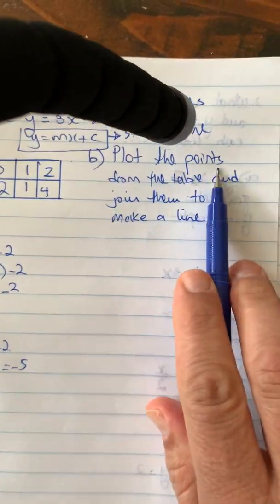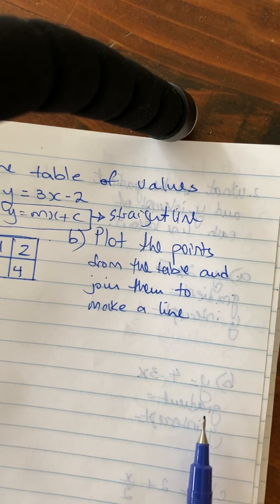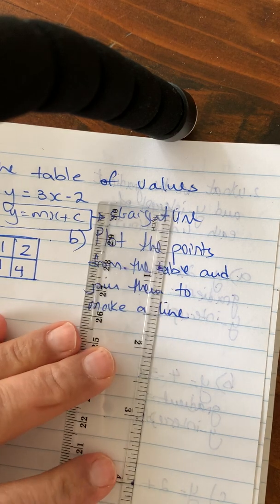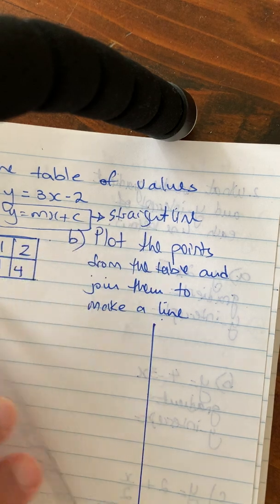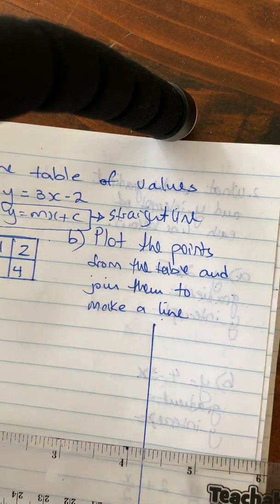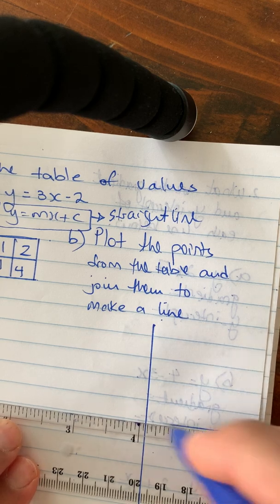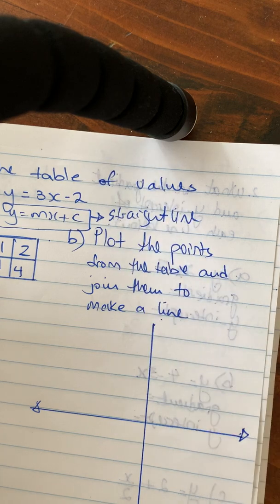So for the next part of the question, we need to plot these points and join them to make a line. It's always good to be neat, because eventually we're going to use this to solve problems graphically. So it's important that you have an accurate graph, because otherwise when you read information off it, you may not get the right information.